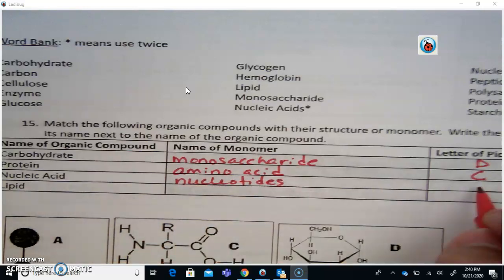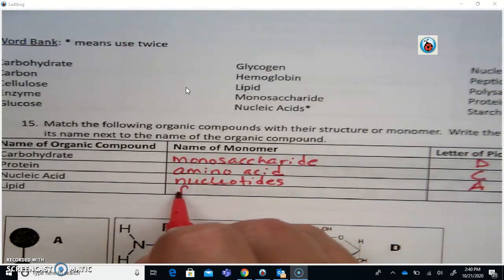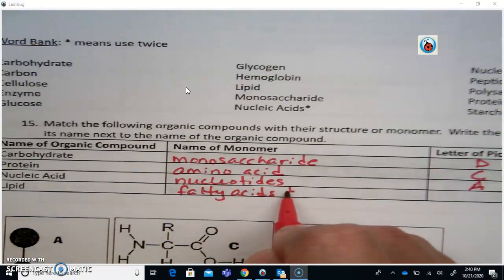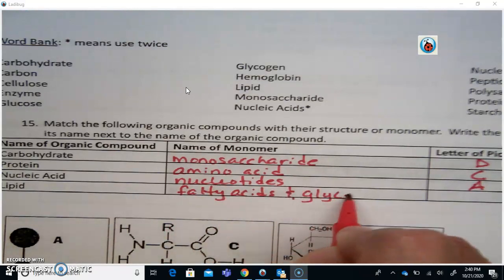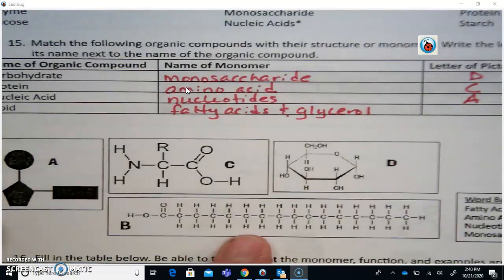And a picture of that is A. Lipids, the monomers that make up lipids are fatty acids and glycerol. And B is a picture of a fatty acid.